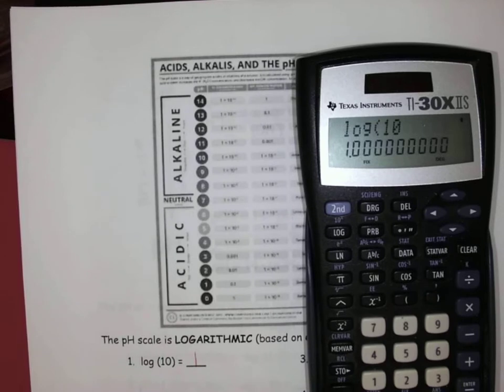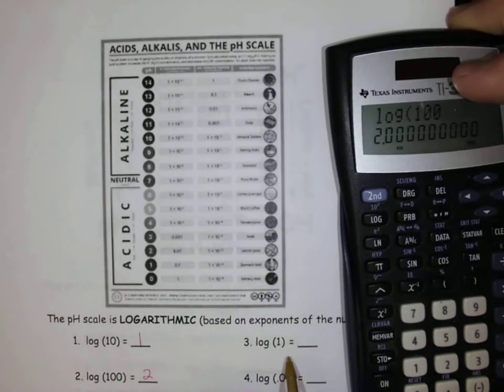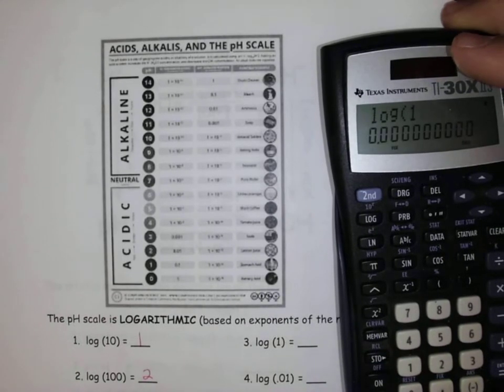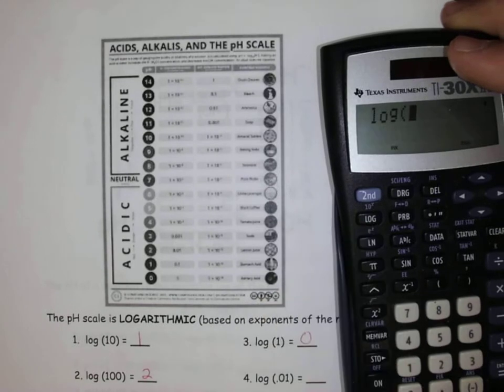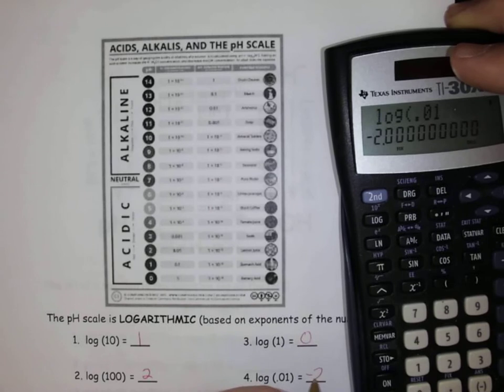Log of 100 is 2. Log of 1 is going to be 0, if we know the rules of logs. And log of 0.01 is going to be -2.